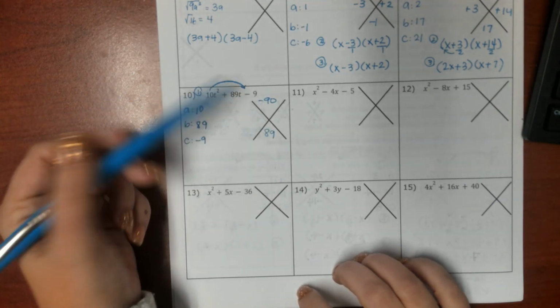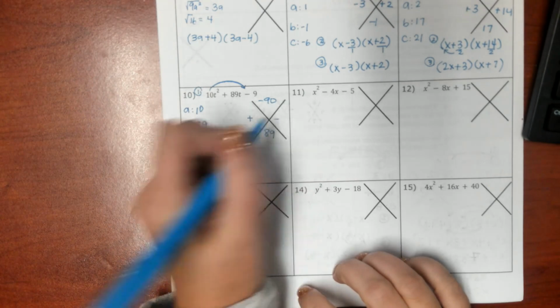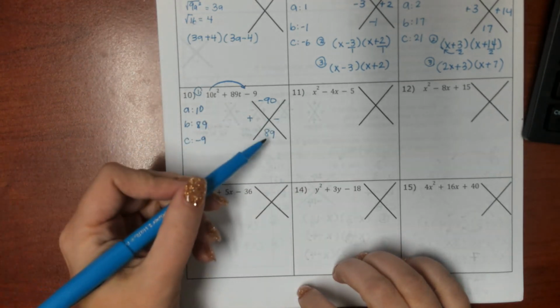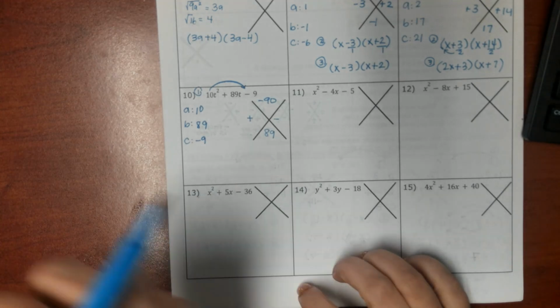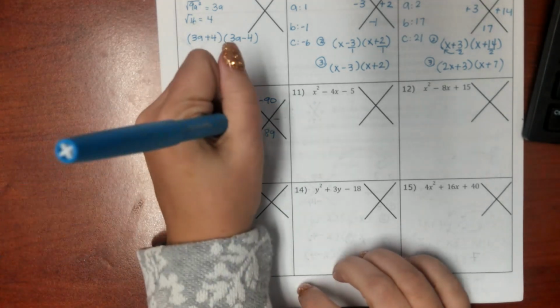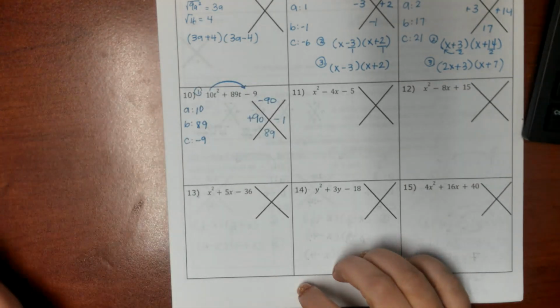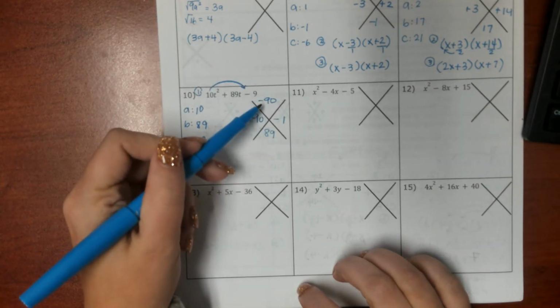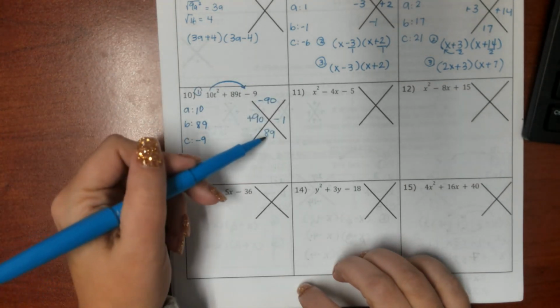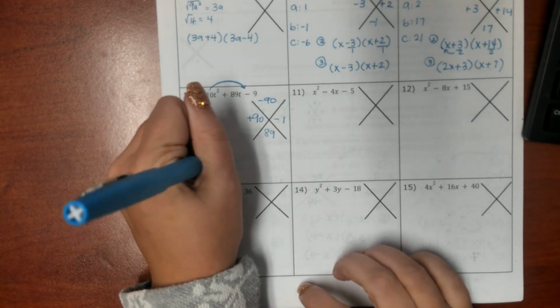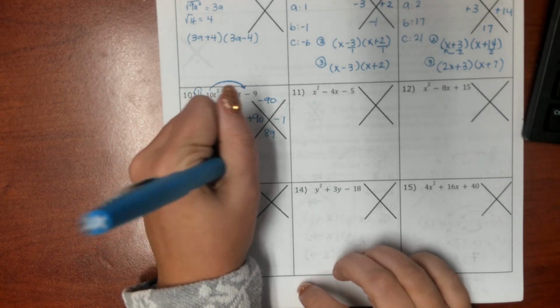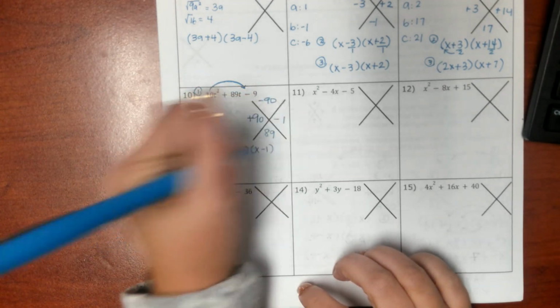Having a negative on the top tells me that I'm going to have a positive and a negative factor. With the fact that the bottom is a positive, my positive factor is going to be larger. And this one is going to be a positive 90 and a negative 1. That multiplies to negative 90, but then adds to get you a positive 89. So my factors are going to be x plus 90 and x minus 1.